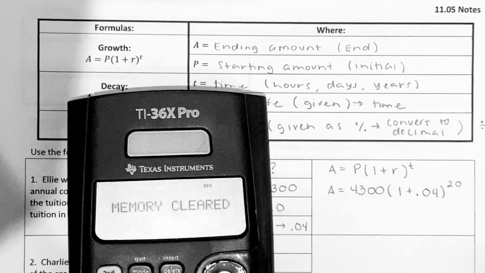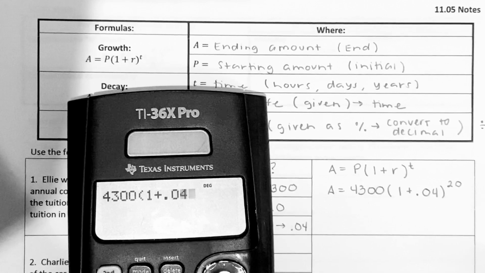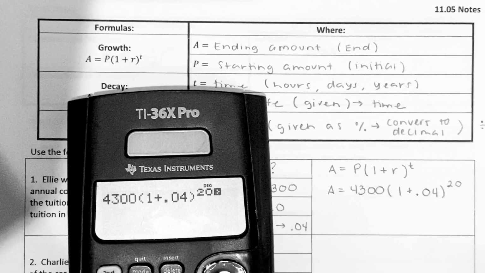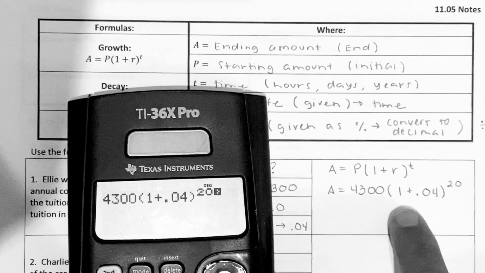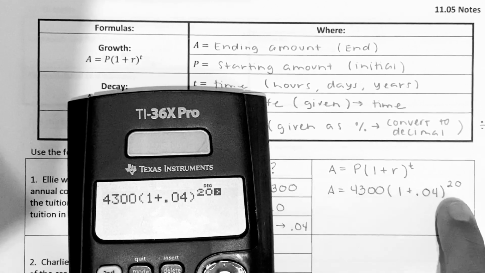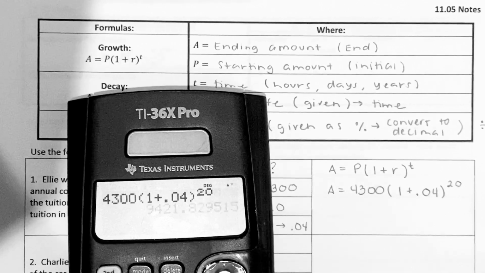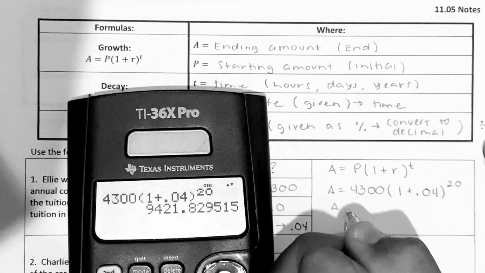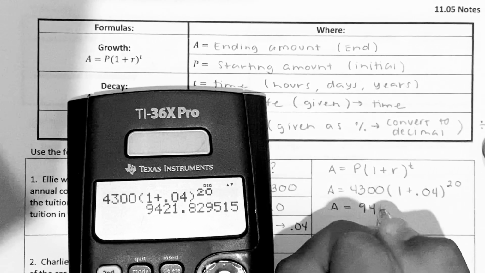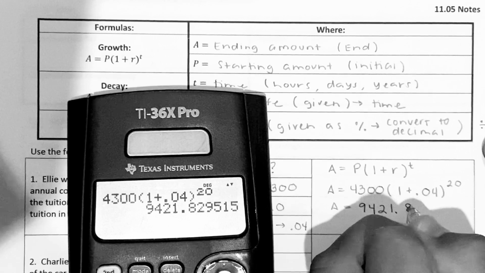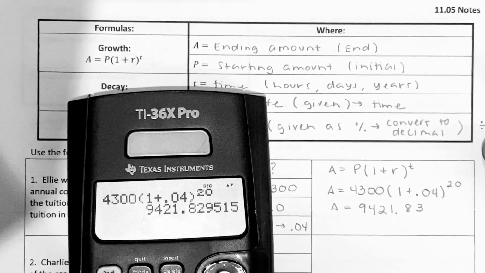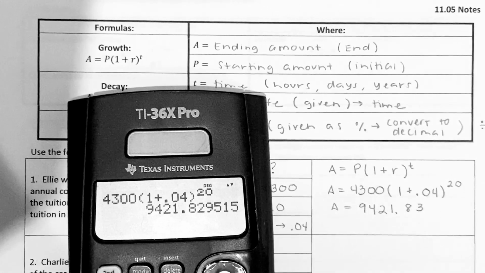And this is when I'm going to plug this straight into my calculator. 4,300 times (1 plus 0.04), raise that to the 20th power. If you're doing this on your phone calculator, you're probably going to have to take it one step at a time: plug that in, raise it to the power, and then multiply it. Just remember, you have to use Please Excuse My Dear Aunt Sally. If you're using a TI-36X Pro, all you have to do is plug it straight in and hit enter. My final answer is A equals 9,421.83. I'm rounding to the nearest hundredth, 2 decimal places, because we're talking about money.